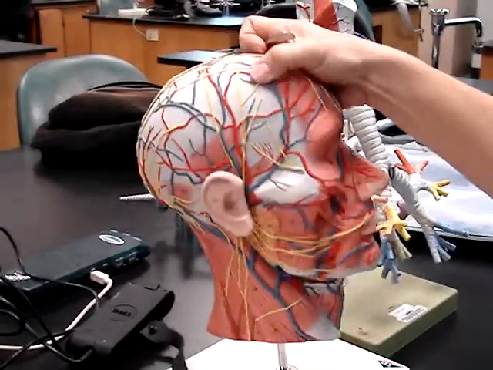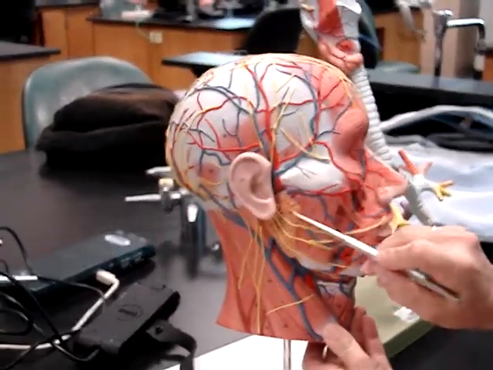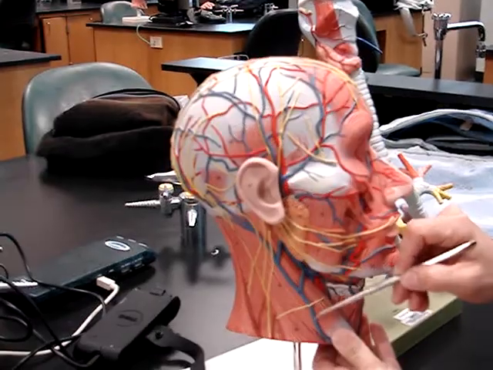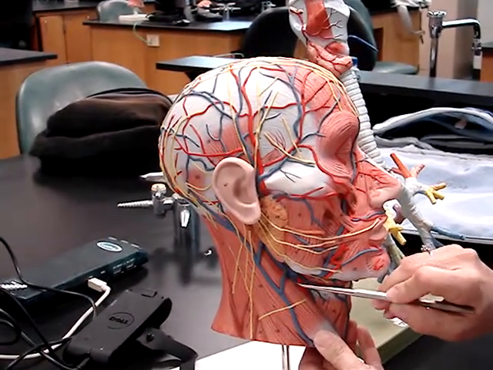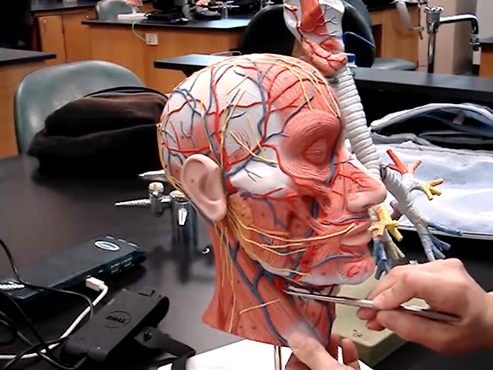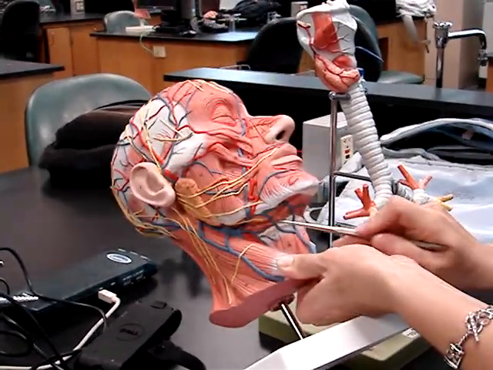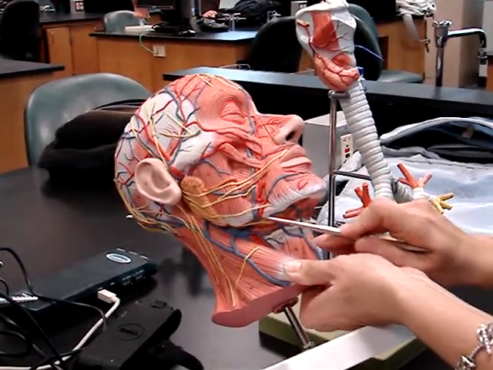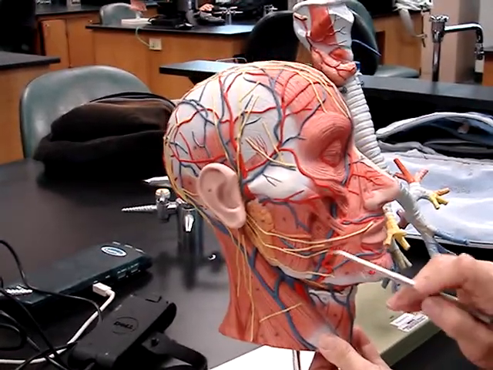If we turn and look at this side, you can see our parotid gland here. This is our external jugular vein. This is the internal jugular vein here. This is the common carotid artery. Our transverse vein runs here. You can see this vein running across here above the hyoid.